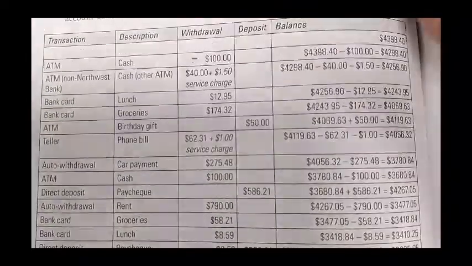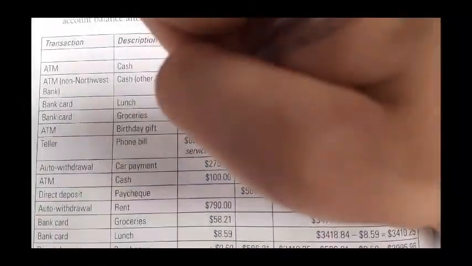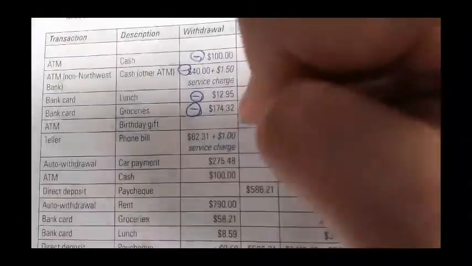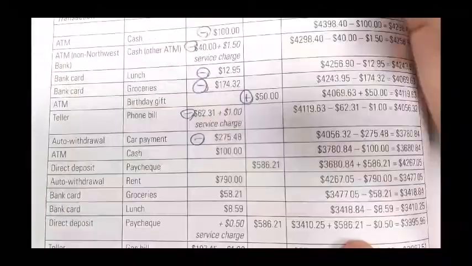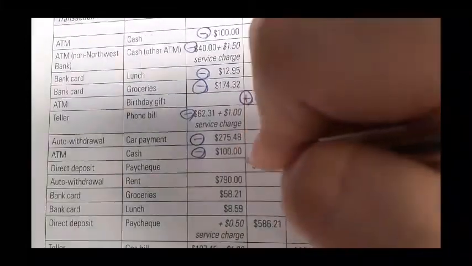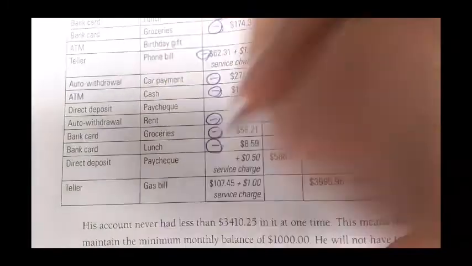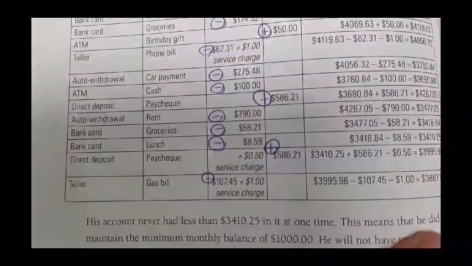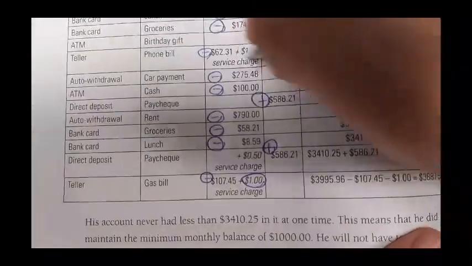You are withdrawing 100. So as you may notice, that's a minus. If I withdraw again, that's minus. If you buy something, that's minus. If you buy something, that's minus. Same thing. However, if you deposit, that's plus. If you pay a bill, that's minus. Payment, minus. Cash withdrawal, minus. Paycheck, that's plus. Rent, you pay rent, right? Minus. Bank card for grocery, that's also minus. Lunch, minus. And paycheck, that's plus. Teller gas bill, that's minus.